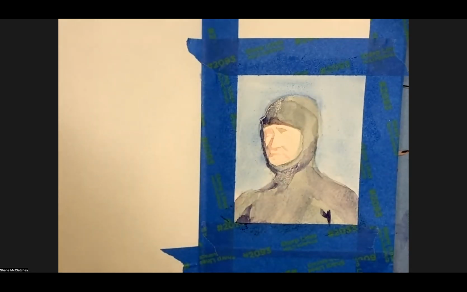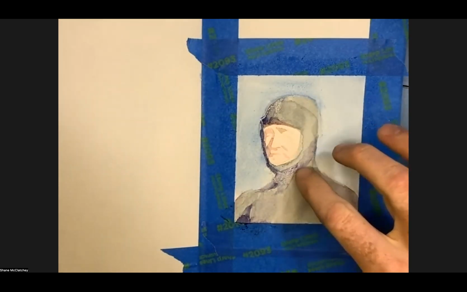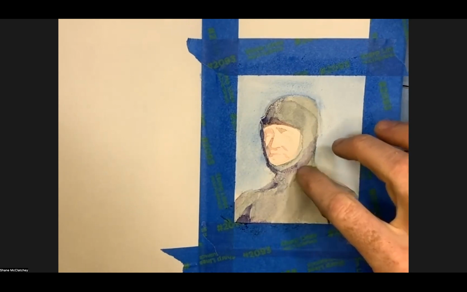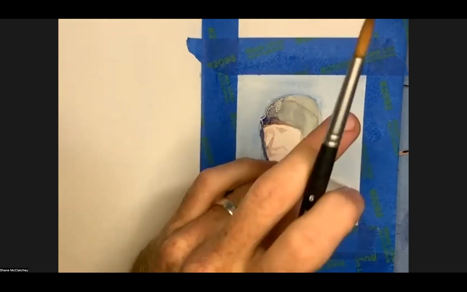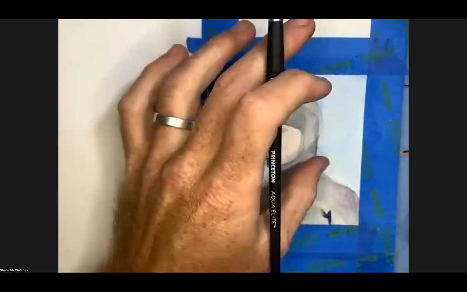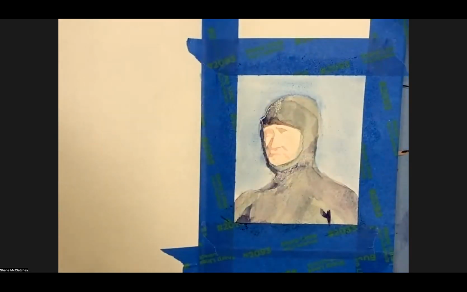I love your technique of doing the shadowing first because it really brings out the facial features, it seems. Thanks. Yeah, it's like an extension of drawing, really. That's what we do when we draw. We're making a white piece of paper darker. So the shadows are just so important.